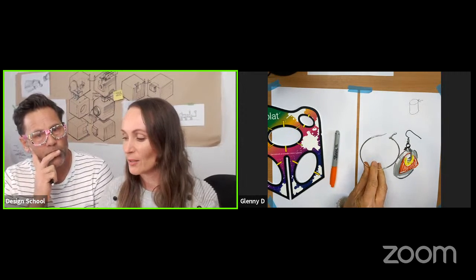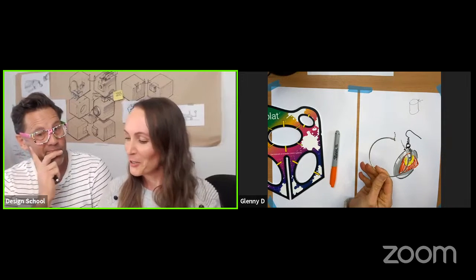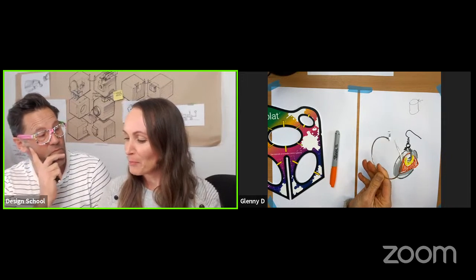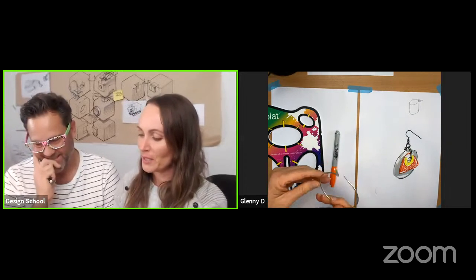So geometric. What I've actually found is an old earring. So it's an existing earring, but I want to upcycle it. A jewelry change hack. Just make it something new and exciting, because I think we all need that every now and then.